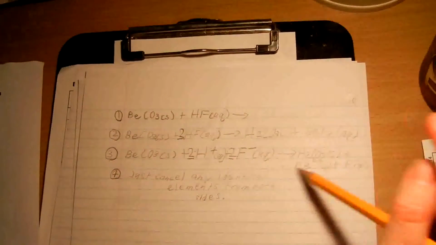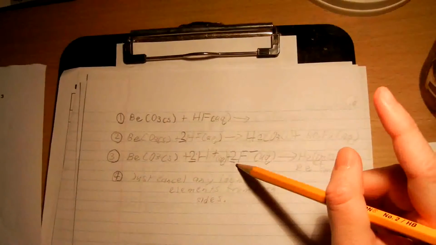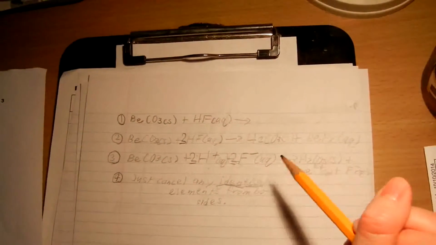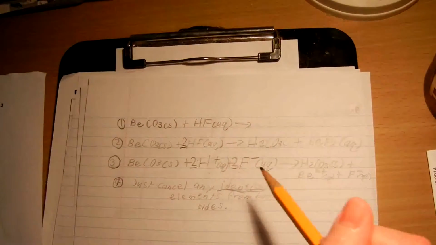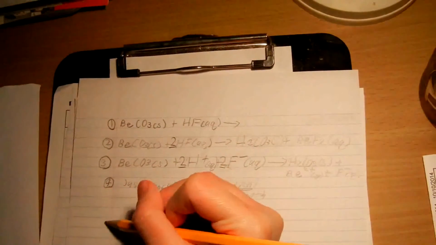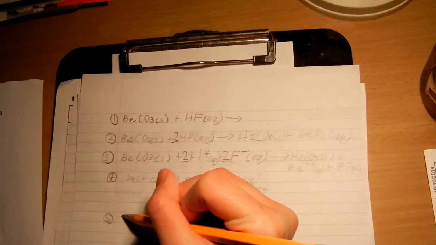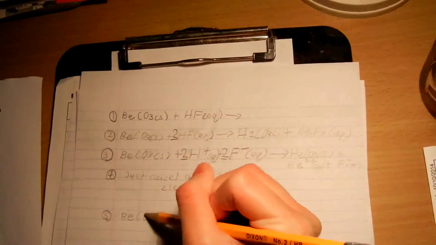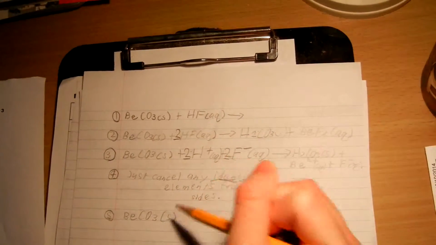There's no separate hydrogen on both sides. Now, the fluorines don't count because this is 2F. When I say identical, I mean identical. Exactly the same. So, these elements cannot be cancelled. So basically, our last step, we just write out what our results are.